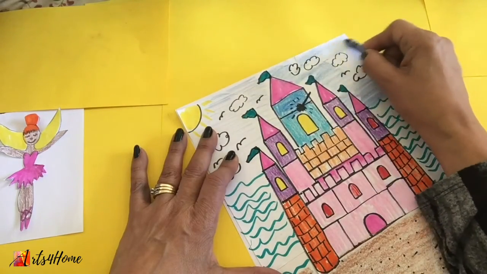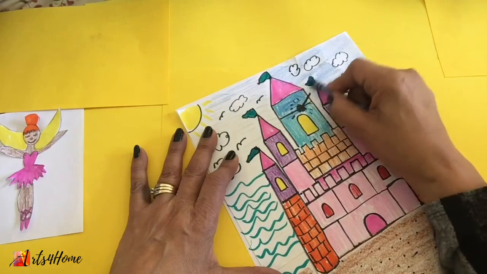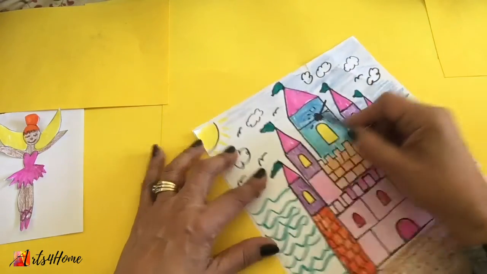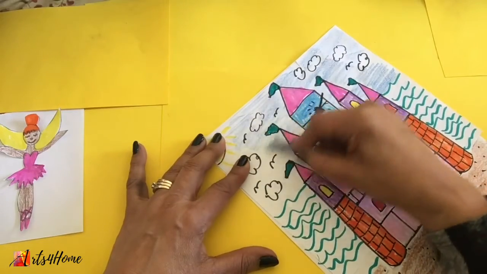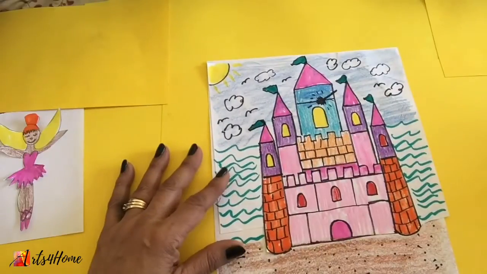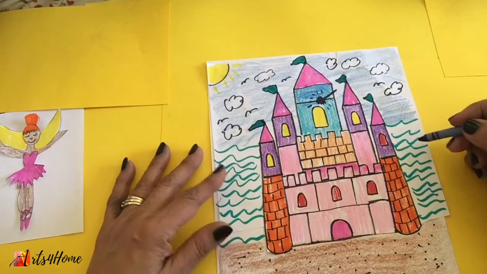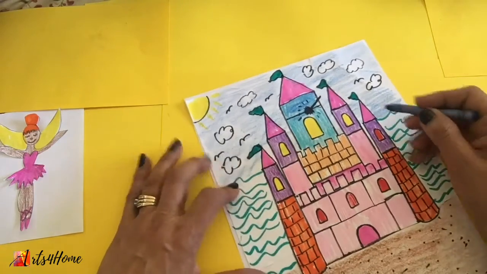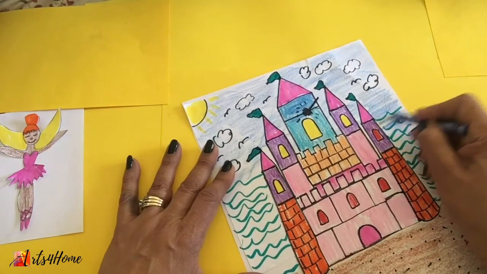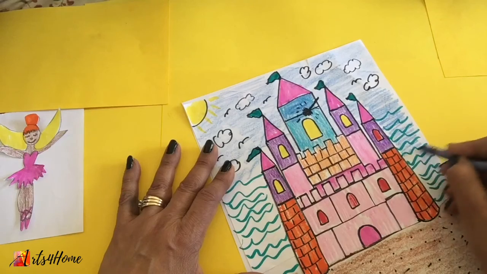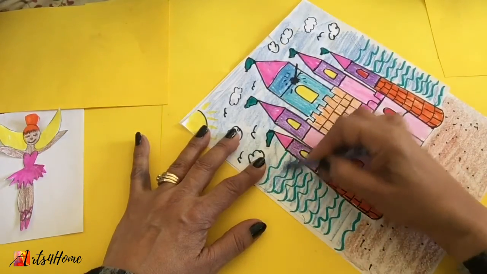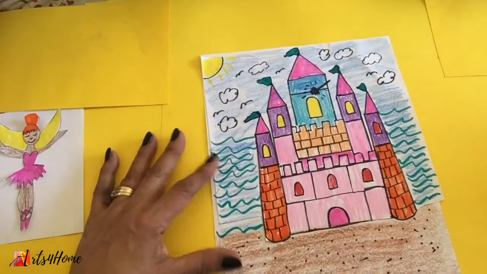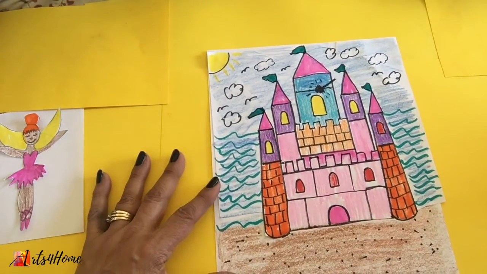It's a lot of coloring for our castle in the sand, but that's what makes it so much fun, because Miss Kenji just loves to do art with you. Do you love to do art with Miss Kenji? I think you said yes.